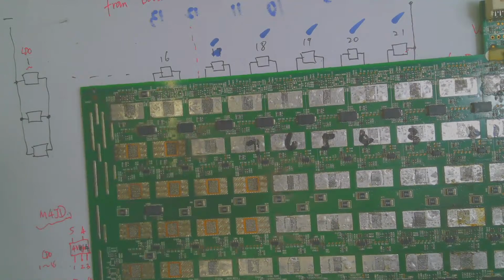Hi friend, can you share? Nobody is here, right? Can you share your experience in repairing hashboards?